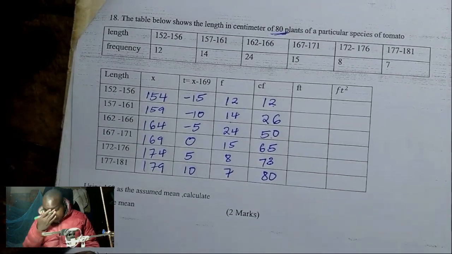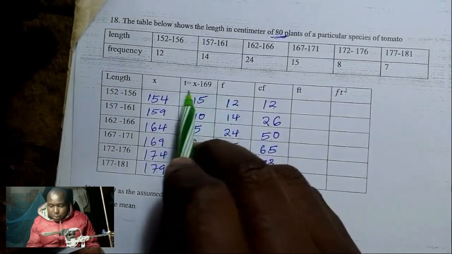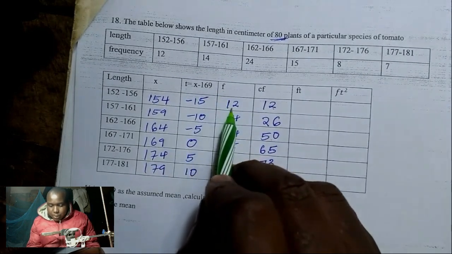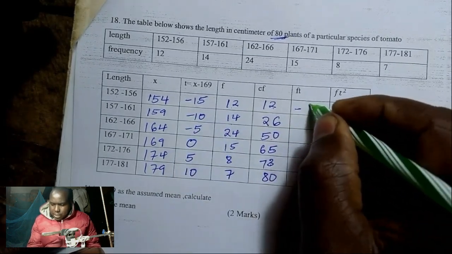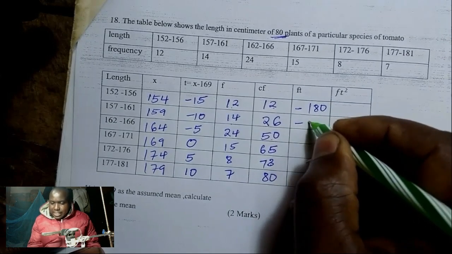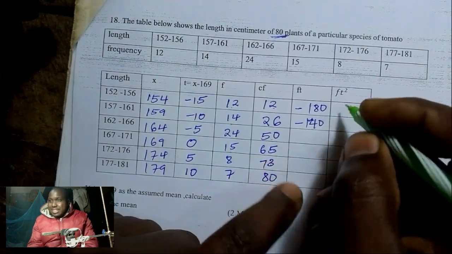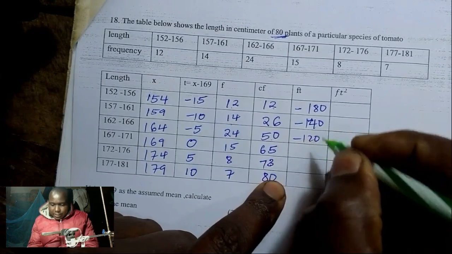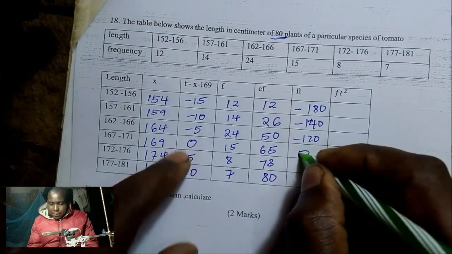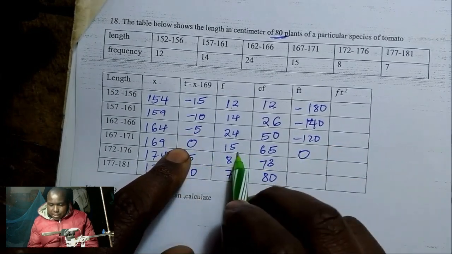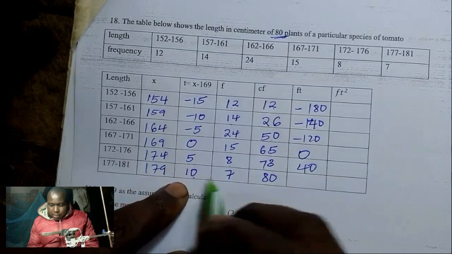The next is ft. We have our t and we have f, so we multiply t times f. 12 times negative 15, you get negative 180. This one is negative 140. Then negative 120. t times f is negative 120. And then 0, because t times f here is 0. And then 5 times 8 is 40. This times this is 70.